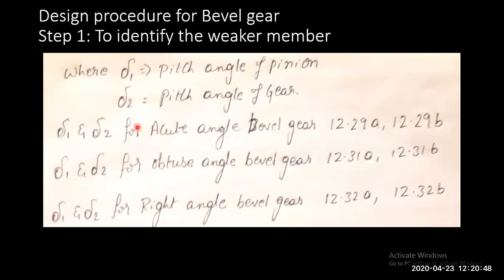Also in the same step, once you find the weaker member, you also find delta 1 and delta 2, that is the pitch cone angle for pinion and gear. Only one is required, I guess, not both. In the further steps, I think we need only the value for one. Here one is for the pinion and two is for the gear. So we need these values also. A few steps are added when compared to the previous helical and spur gears. A few extra steps are added into step one.